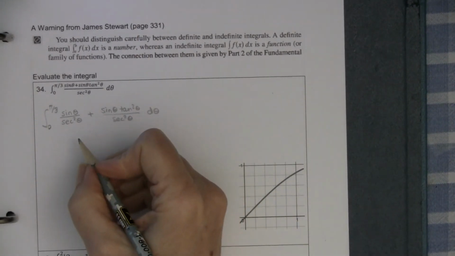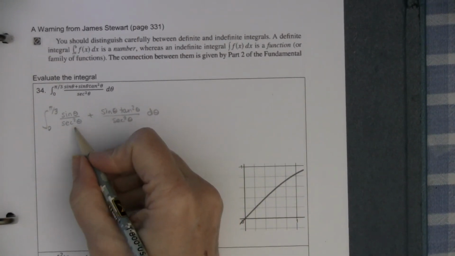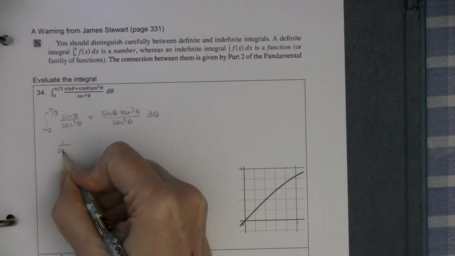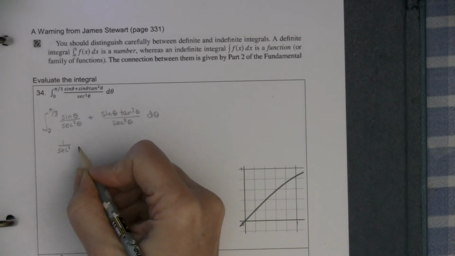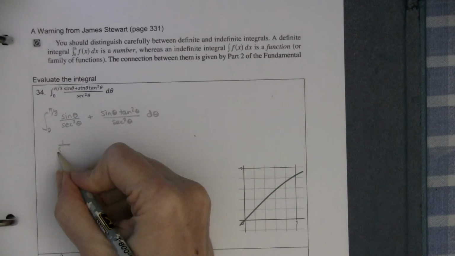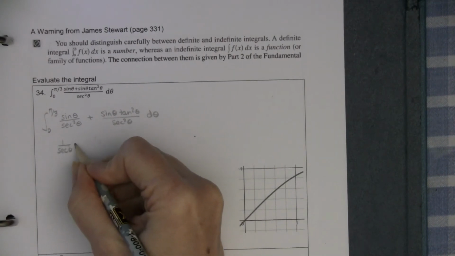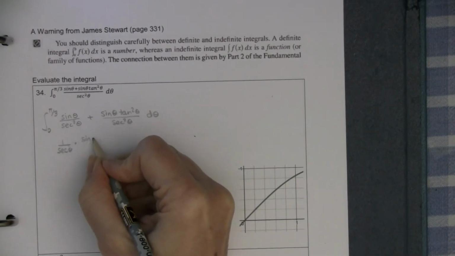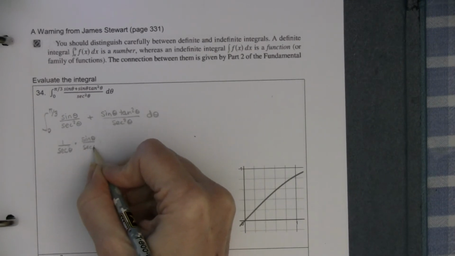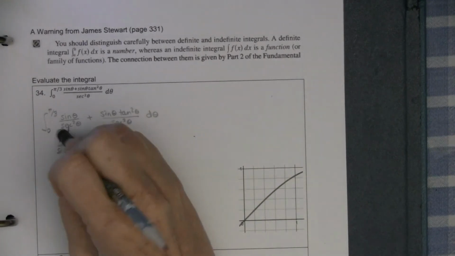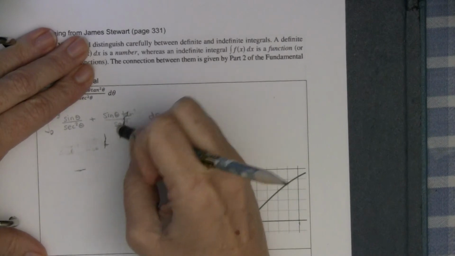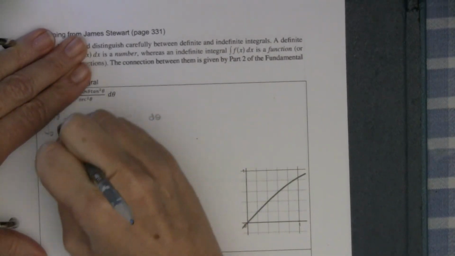Well, if I rearrange this so that this was 1 over secant squared, 1 over secant theta times sine of theta over secant theta. No, that's not going to work, right? Okay, so maybe my other way of factoring out the sine will be better. Let's go try that.